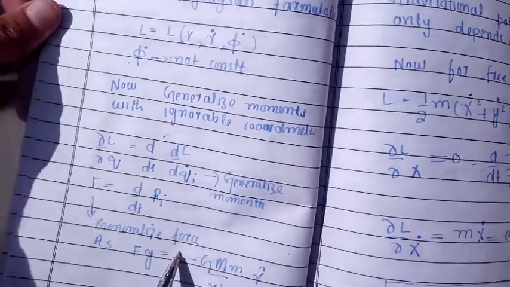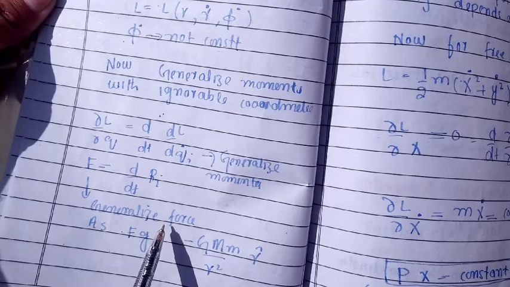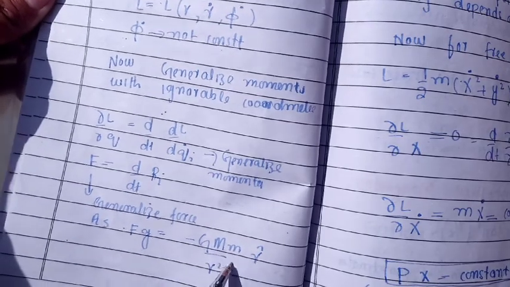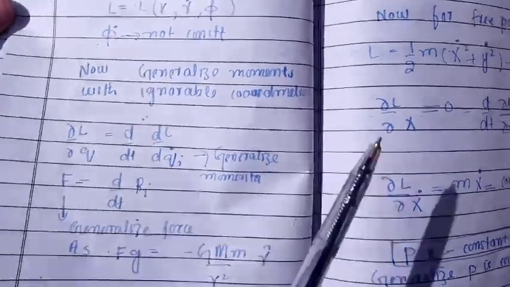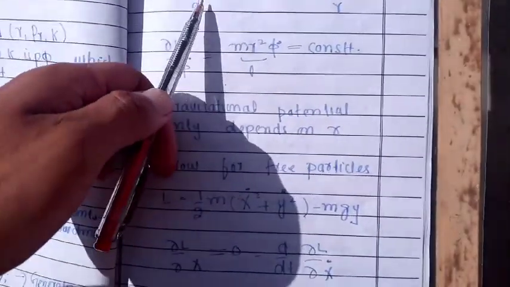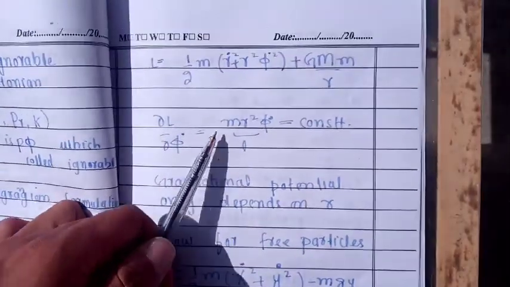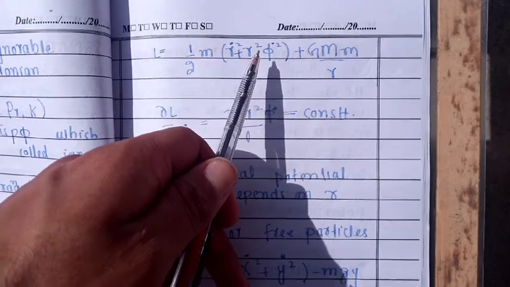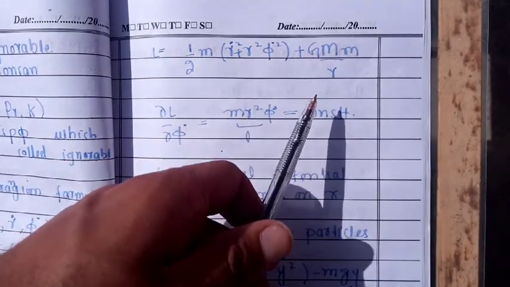Now the generalized force is Fg equal to minus G M m divided by r square, in the r unit vector direction. Now the Lagrangian will be L equal to half m into r dot square plus r square phi dot square plus G M m by r.